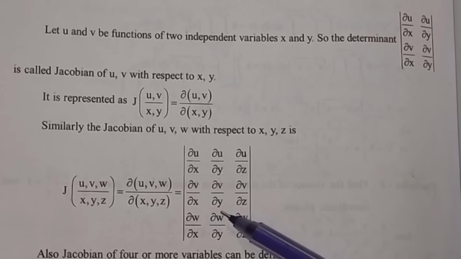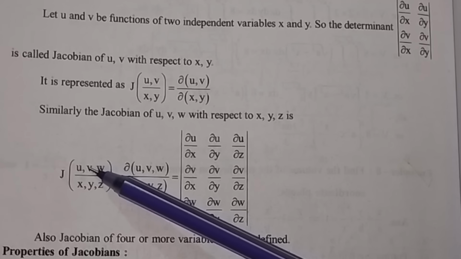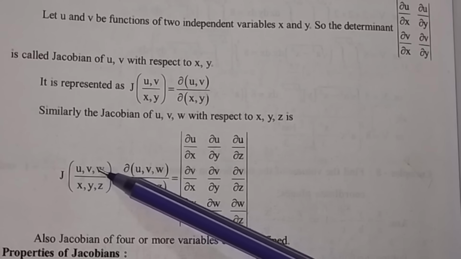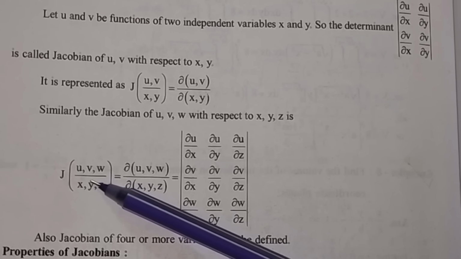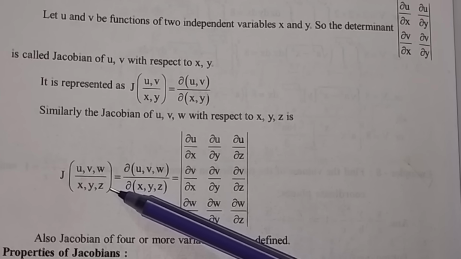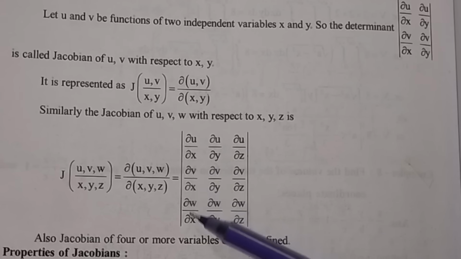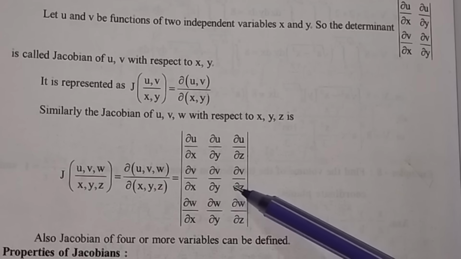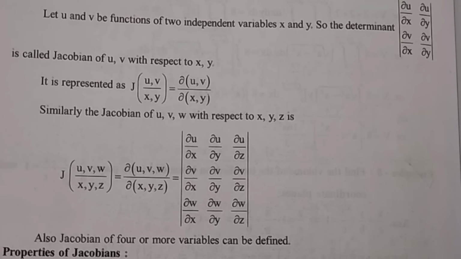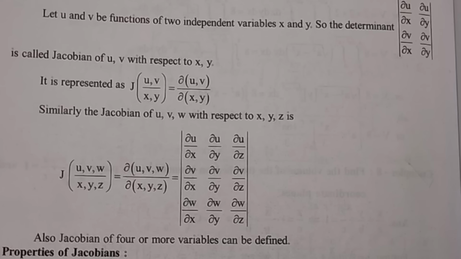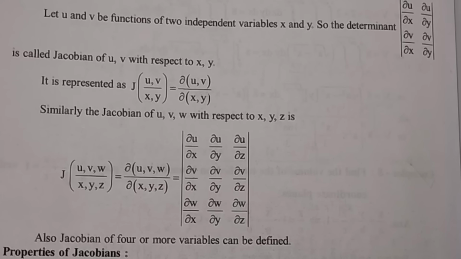Similarly, if you have four variables, you write the Jacobian of four functions u, v, w and another function with respect to four variables x, y, z and another variable, and we write the determinant of 4 by 4. So in this way you can find out the Jacobian of any given functions with respect to the independent variables by taking the determinant of the first derivative of the transformation function.